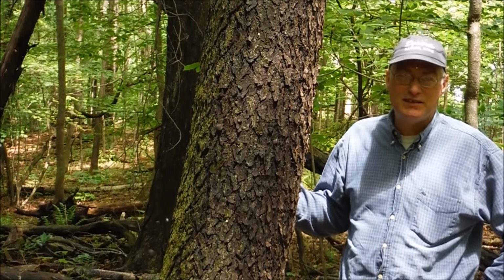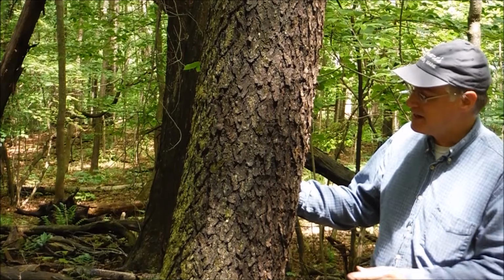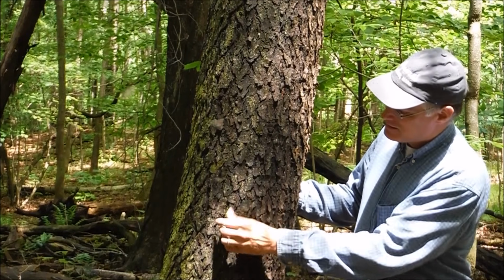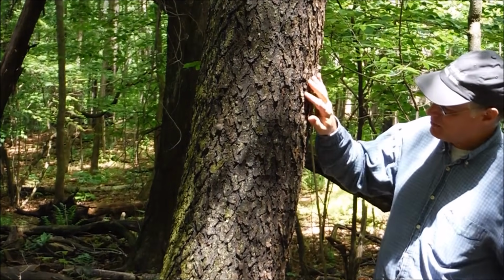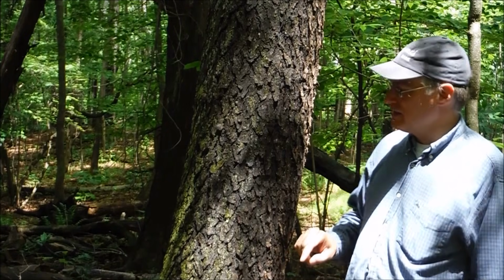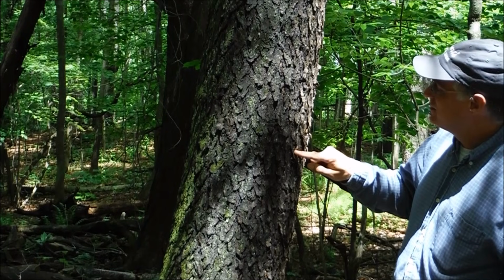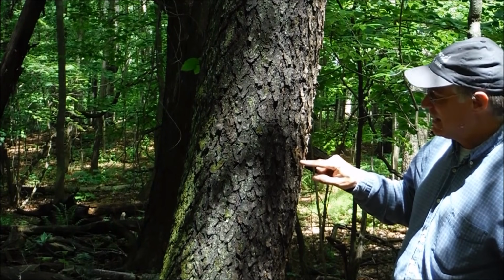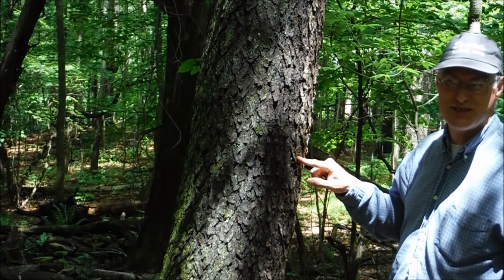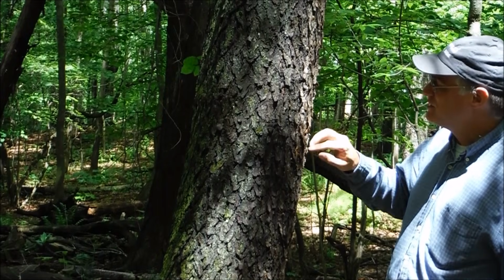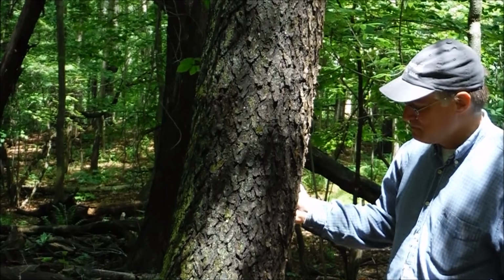This is the black cherry tree. It's got flaky bark that can look kind of purplish at times, and sometimes it can get gum that oozes out of it. This one does. It actually shows that the tree is stressed for some reason, but you don't always get that on black cherry.